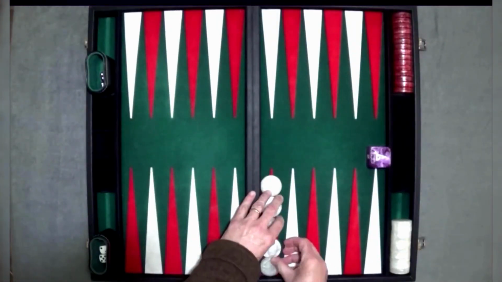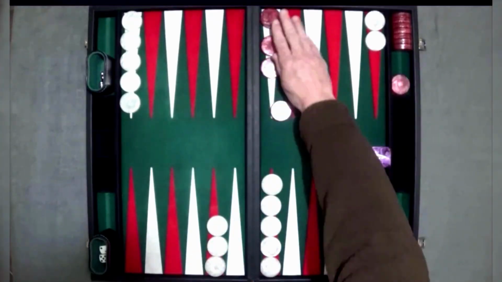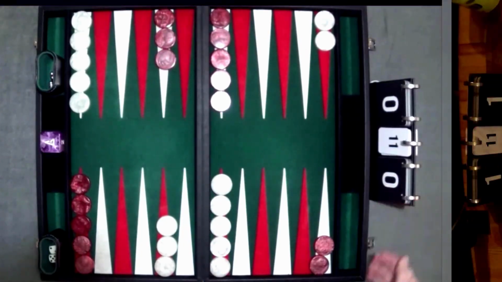This is my backgammon learning journey, which I want to share with you because it's the best game ever. So let's go under the backgammon microscope.